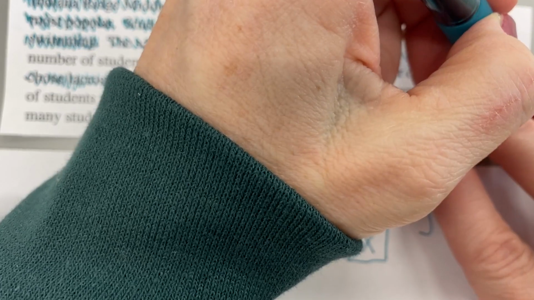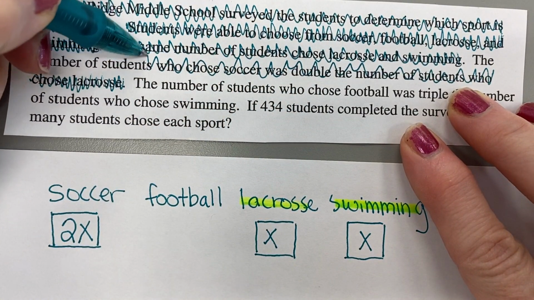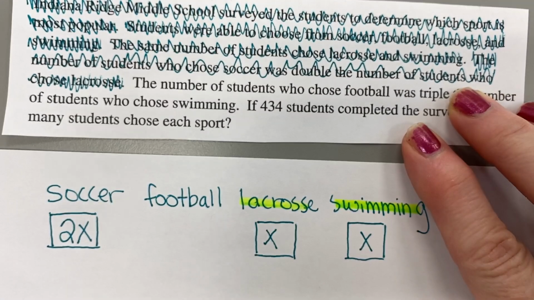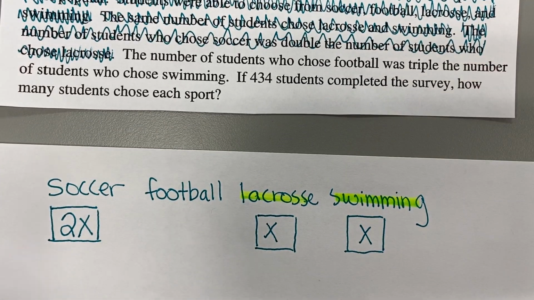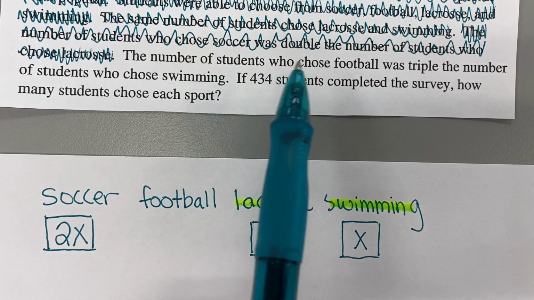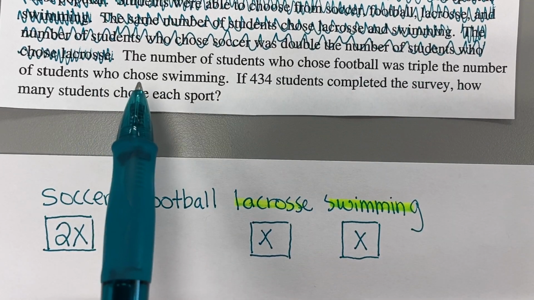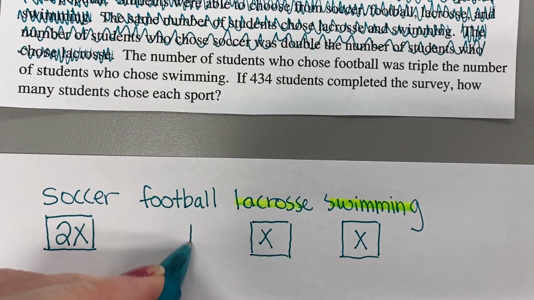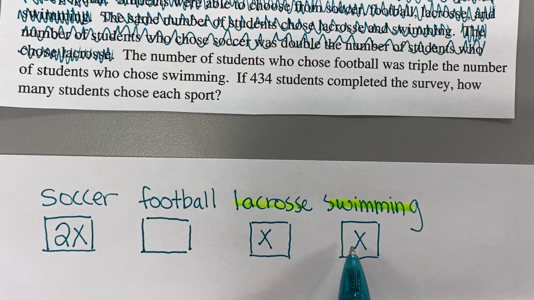Okay. All this is now gone because I've handled it on my paper. We're coming down to the wire here. The next sentence says, the number of students who chose football was triple the number of students who chose swimming. So now we're on to football, and we're tripling swimming.